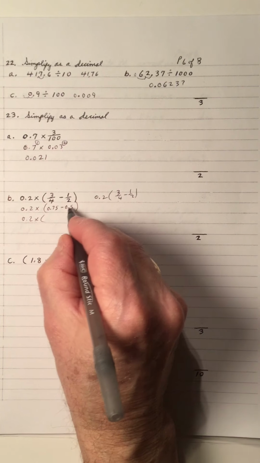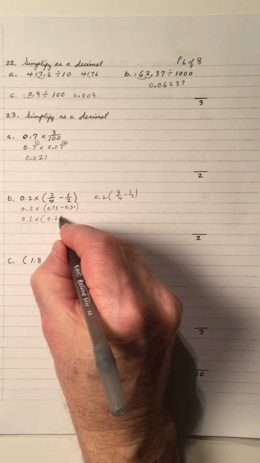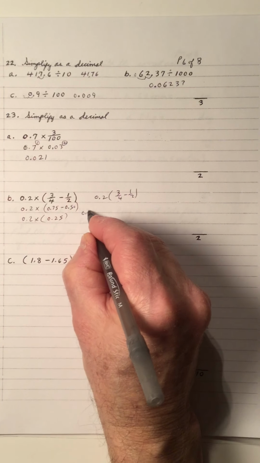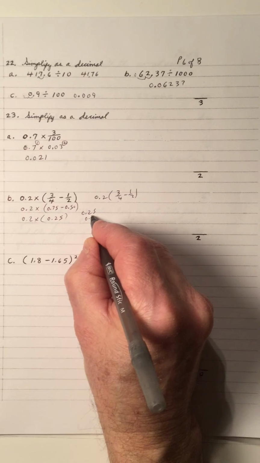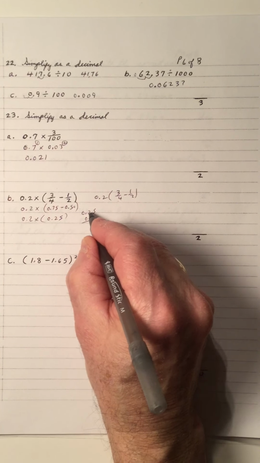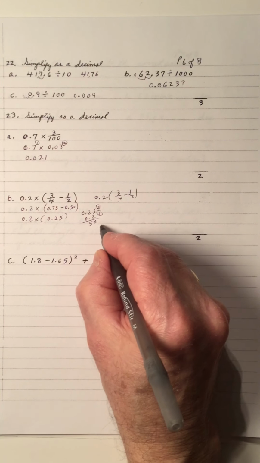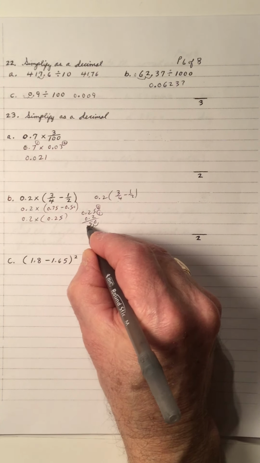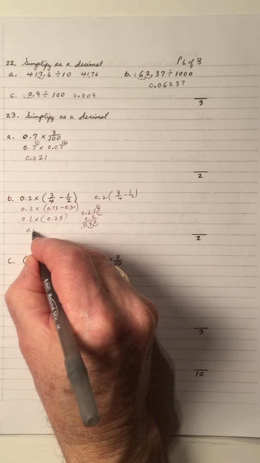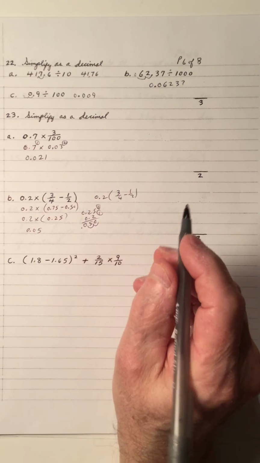So 0.75 subtract 0.50, you get 0.25. So if you multiply those out, 0.25 times 0.2, 5 times 2 is 10, carry 1 is 50, and you got 2 decimal places, 1 decimal place, that's 3 altogether. So your answer to that is decimal 0.5. The 0 on the end, don't need it.